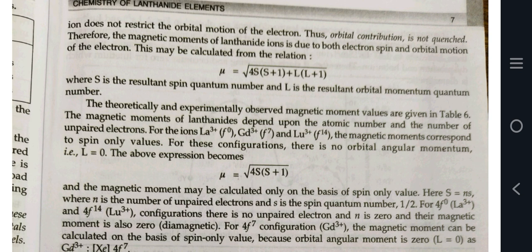Therefore, the magnetic moment of a lanthanide ion is due to both electron spin and orbital motion of the electron. This may be calculated from the relation mu = √(s(s+1) + l(l+1)), where s is the resultant spin quantum number and l is the resultant orbital momentum quantum number.